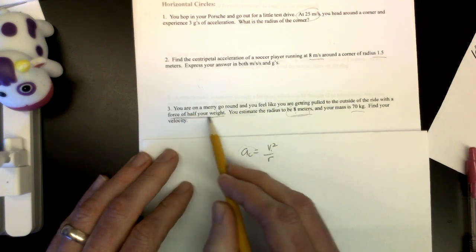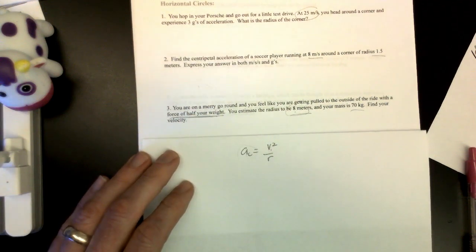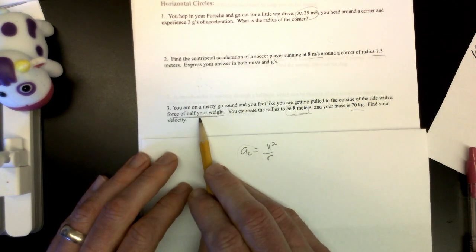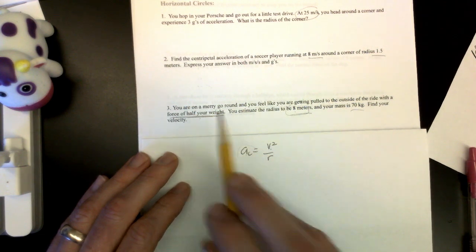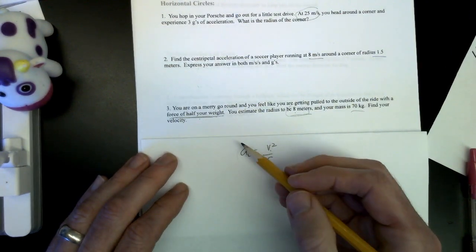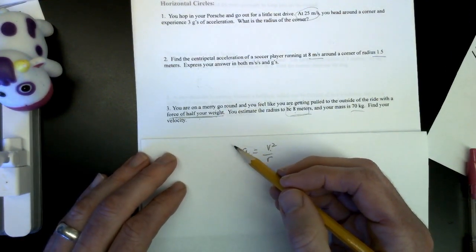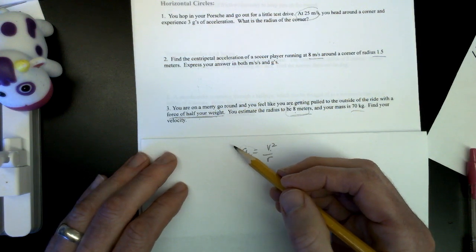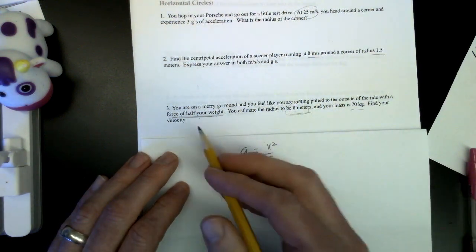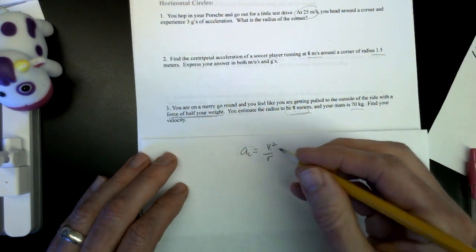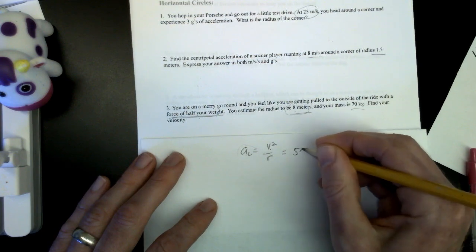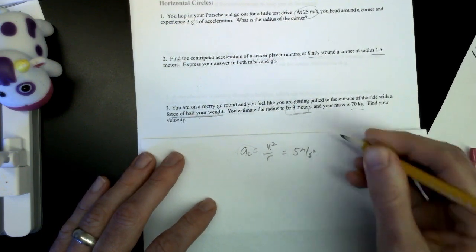And if you're being pulled to the outside with a force of half your weight, that means you're experiencing half a g. So experiencing a force of 1g is like experiencing 1 time your weight. So if you're experiencing 1g, then you're experiencing a force of exactly 1 time your weight. So experiencing a force of half a g is going to be half of your weight. So now we know that the centripetal acceleration is going to be half a g. That's 5 meters per second squared.